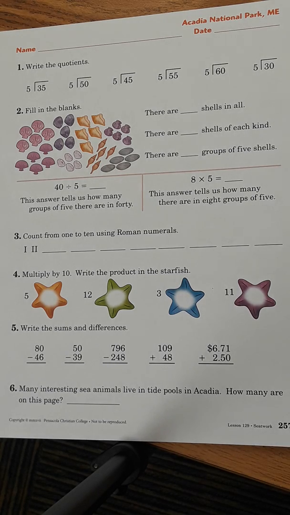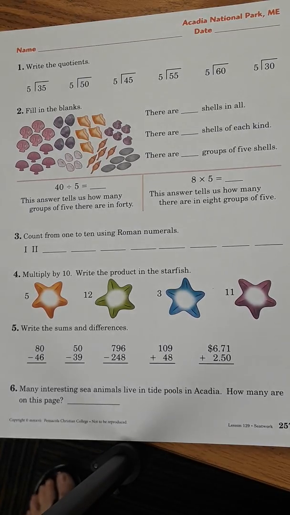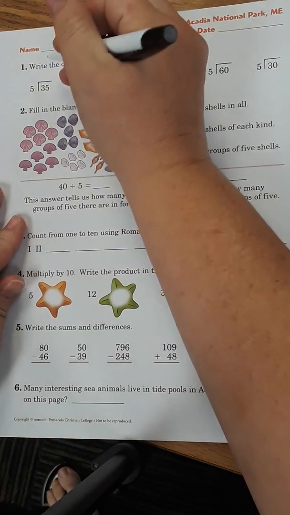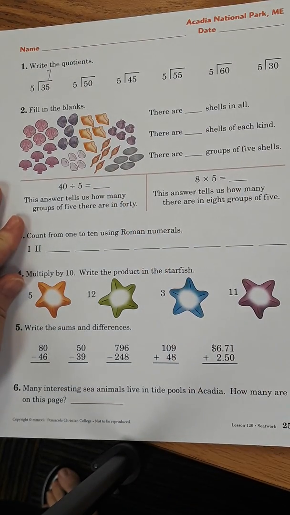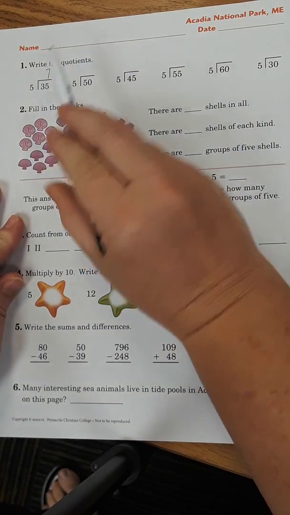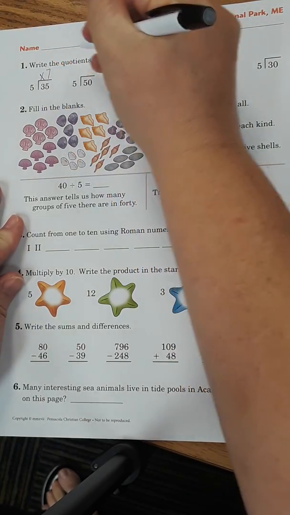This is arithmetic day and lesson 129. 35 divided by 5. How many times does 5 go into 35? 7. Make sure that the 7 goes above the 35 and not above the 3. Let me go ahead and put my X's there.